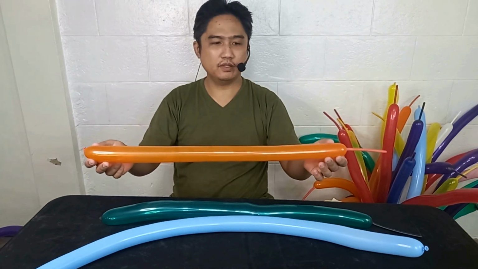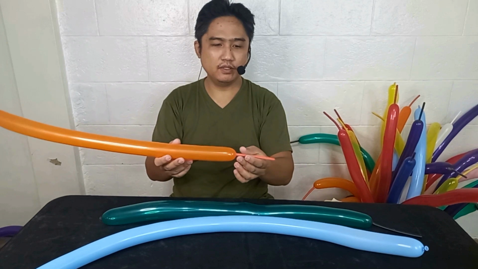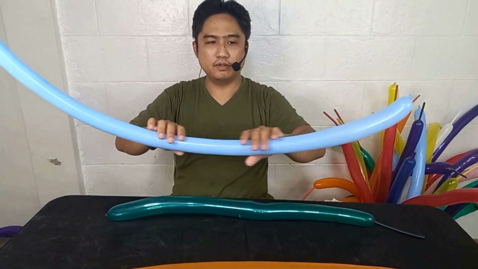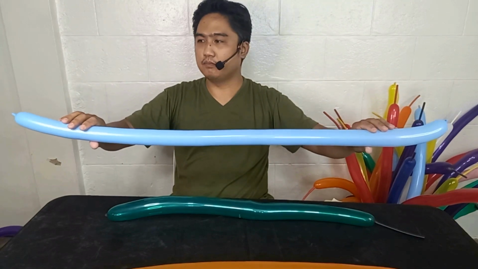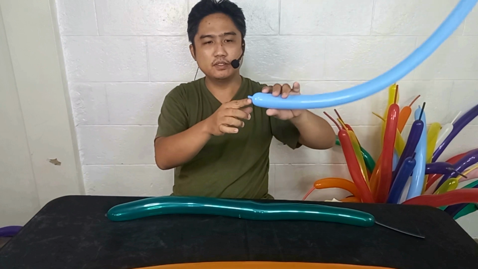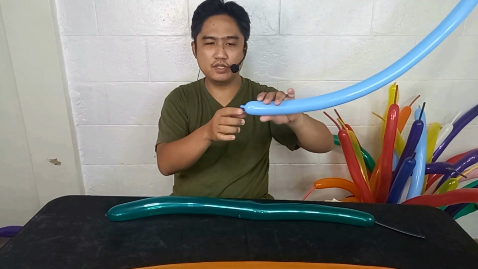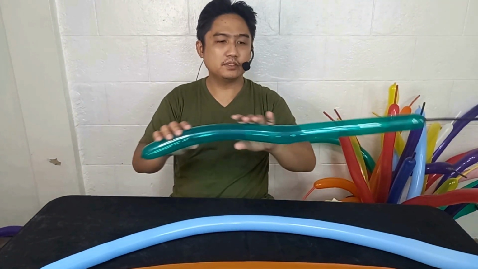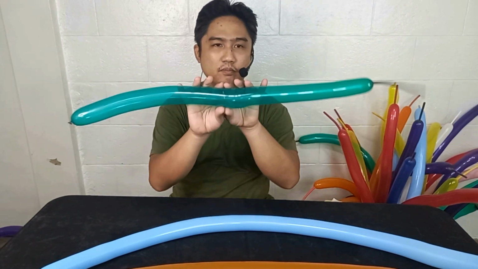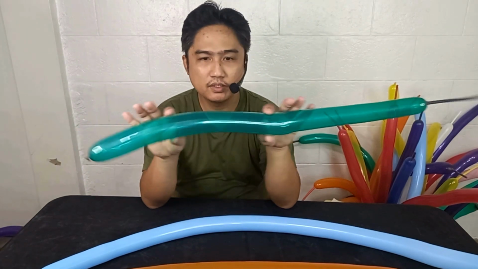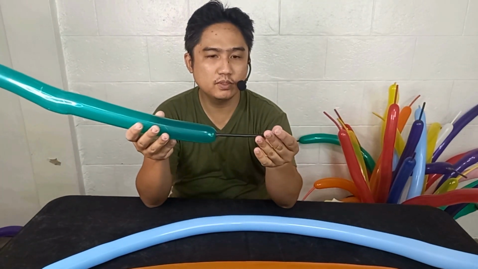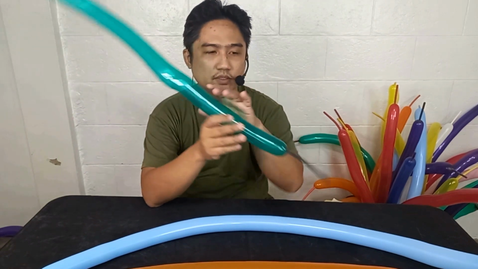Just inflate a balloon like this, leaving 4 inches allowance at the end. Now, inflate a balloon like this with a small allowance, approximately half-inch. Now, let's create the leaves of the banana tree. Okay? Approximate allowance at the end would be 5 inches like this.